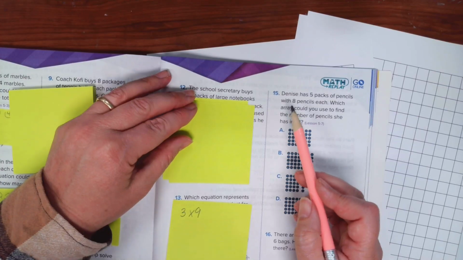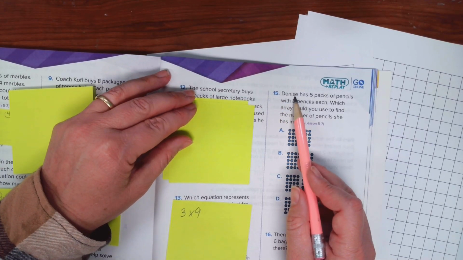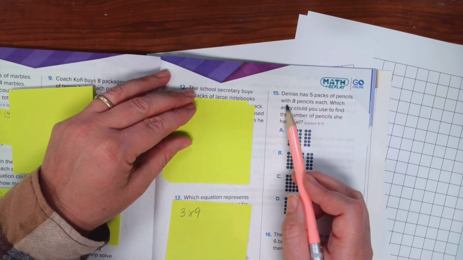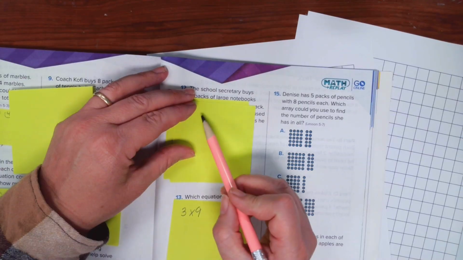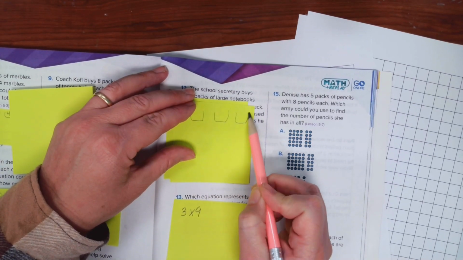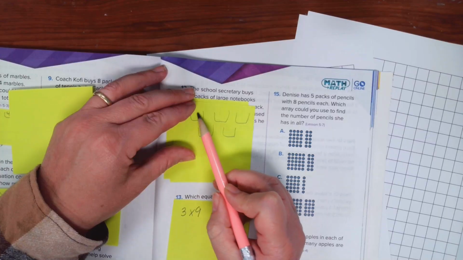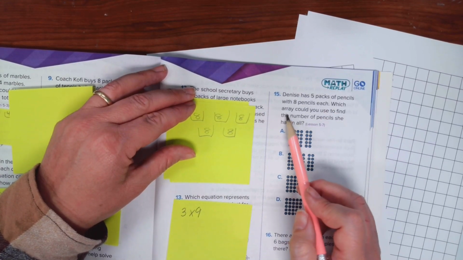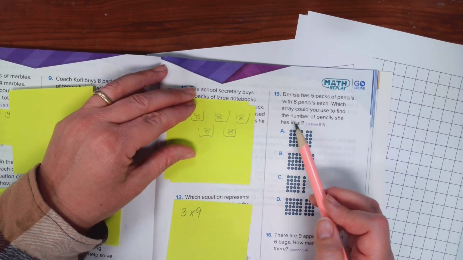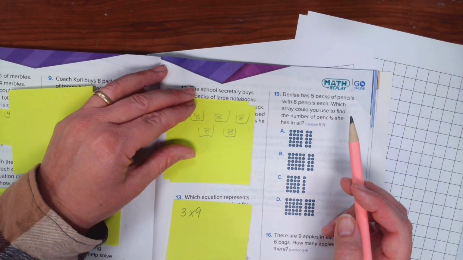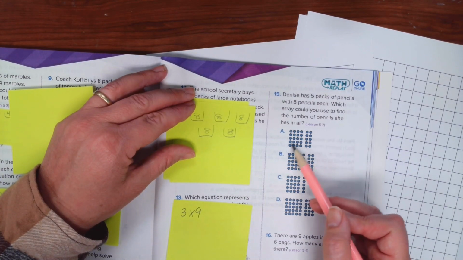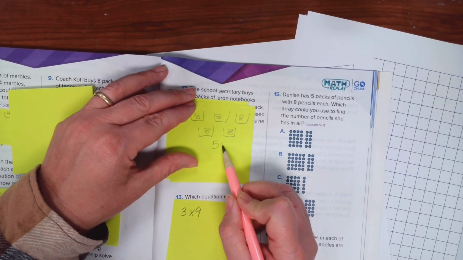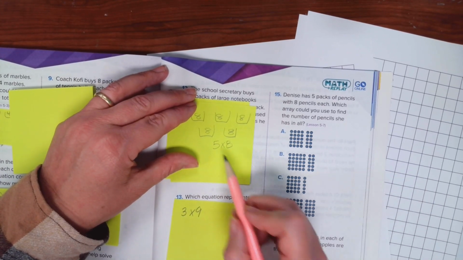Up here on number 15, Denise has 5 packs of pencils with 8 pencils in each pack. So 5 packs, 1, 2, 3, 4, 5, and 8 pencils in each one. This is me making sense of the problem. Which array could you use to find the number of pencils she has in all? Oh, look, they've got it broken down on the array. So our equation is going to be 5 times 8, right? Or 8 times 5, either way.